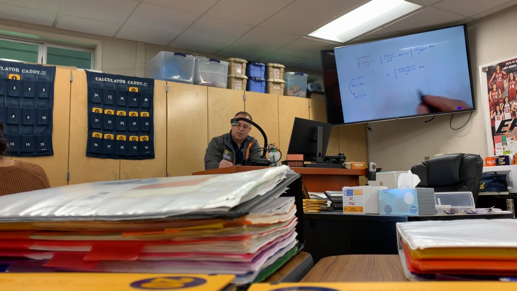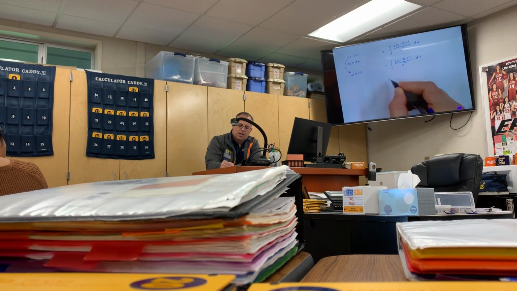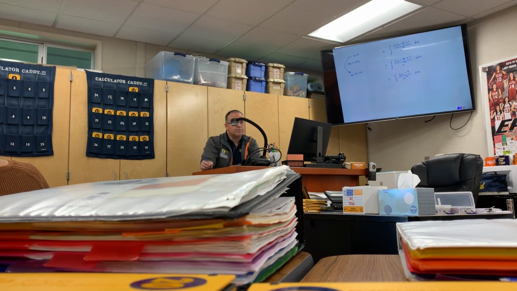See, now it's all u's. So the top becomes the integral of 2u minus 8 plus 1 over u to the 1/2 du. That numerator actually becomes 2u minus 7 over u to the 1/2 du.